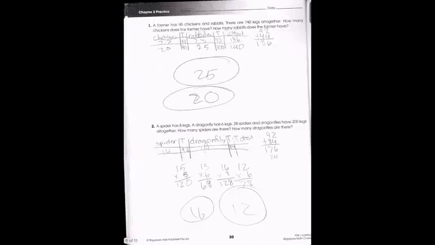And so I'll go over the first problem. It says a farmer has 45 chickens and rabbits. There are 140 legs altogether. So I'm going to assume that all 45 animals are going to be chickens. Then since chickens have 2 legs each, that's going to be 90 legs. But actually we have 140 legs, so the difference is going to be 50 legs.